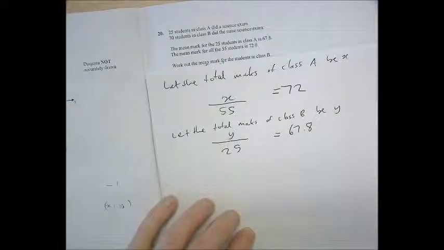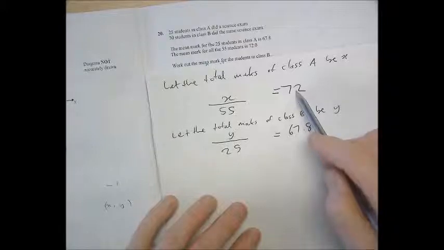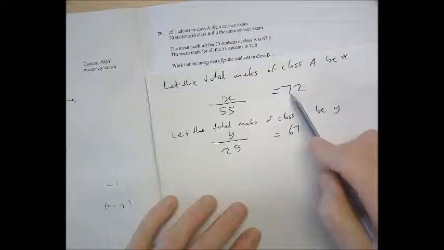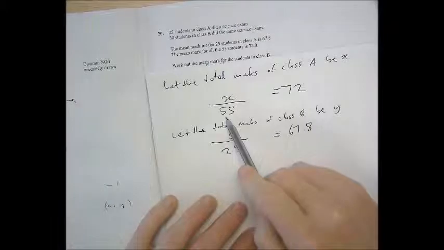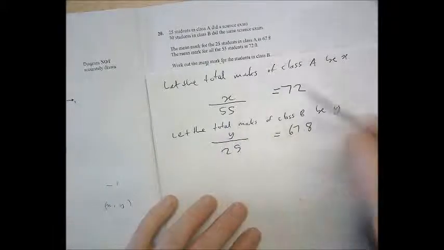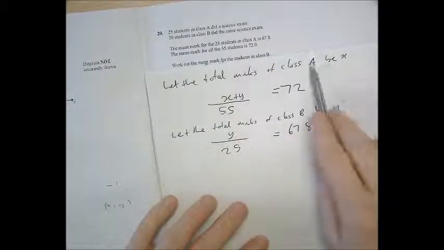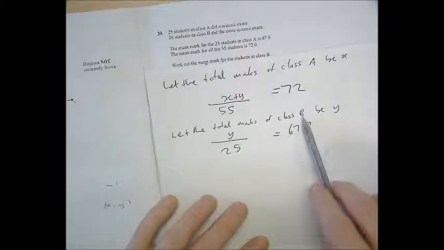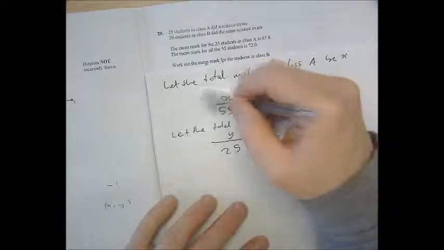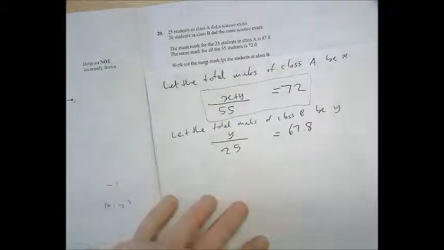No, the actual totals. What's the totals of all the students? We could call it Z. No, that's the count. That's how many. Oh wait, no, that's the mean. So the mean for all students is 72. The number of students is 55. Isn't it just X plus Y? Okay, X is the total for Class A. All their marks added up. Y is the total for Class B. All their marks added up. But remember, this one was about everybody together.